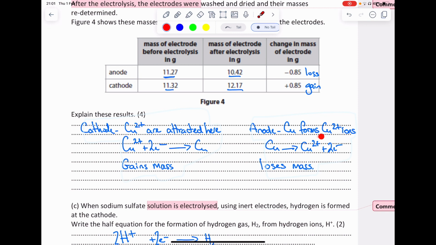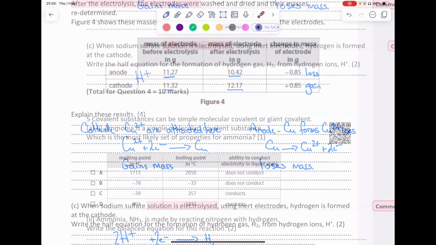At the anode is made from copper. The copper forms copper ions, and this is the equation that shows that. So my copper forms copper ions, and it does that by losing electrons. And because the copper breaks down, we are losing mass.